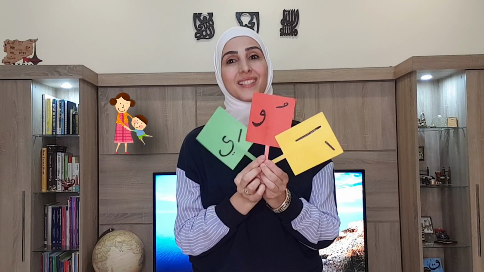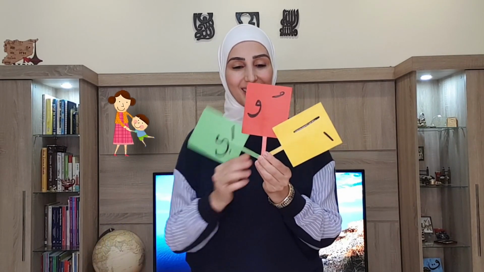As I told you, long vowels are the mummies of short vowels. As you can see, the mummies hold the babies' hands. So, let's start with this one. This is the short vowel A. And this is the long vowel A, which is حرف الألف.